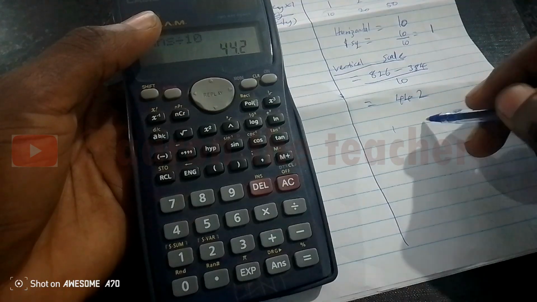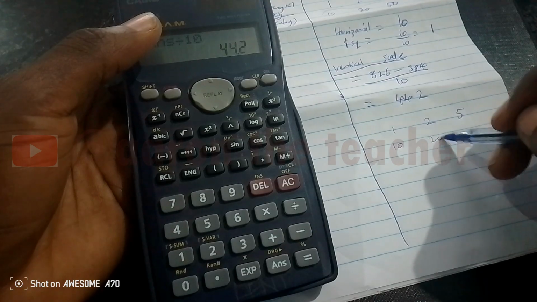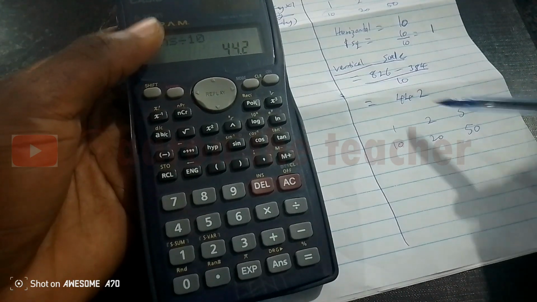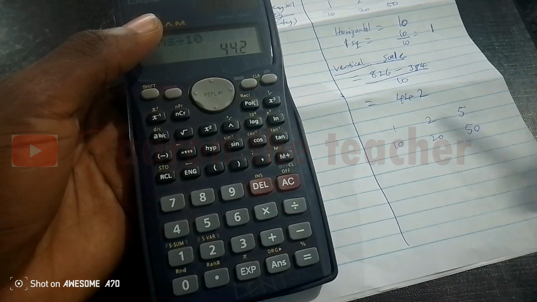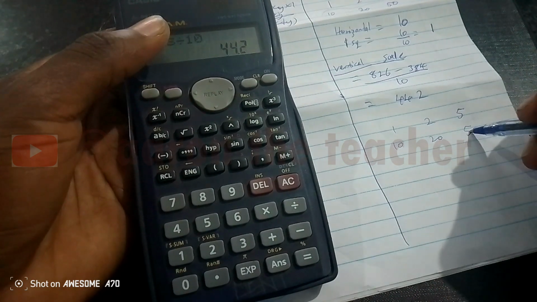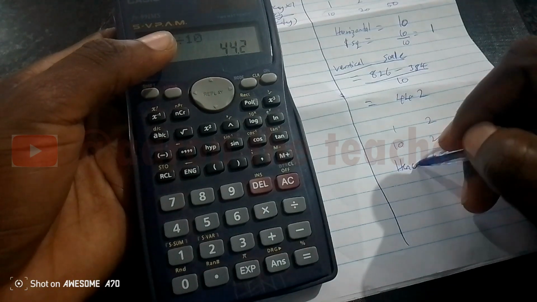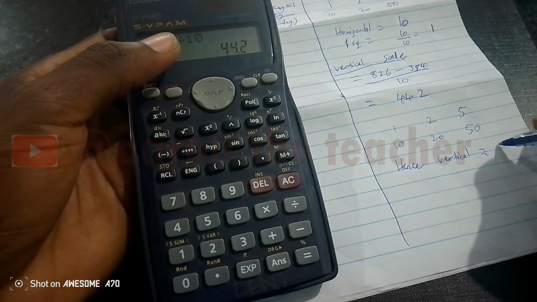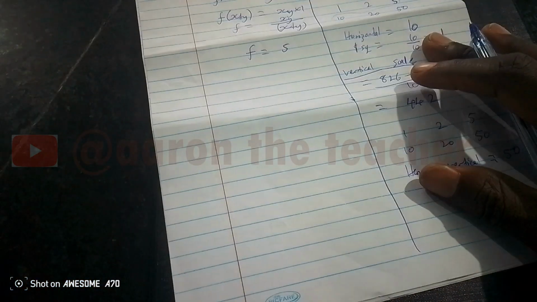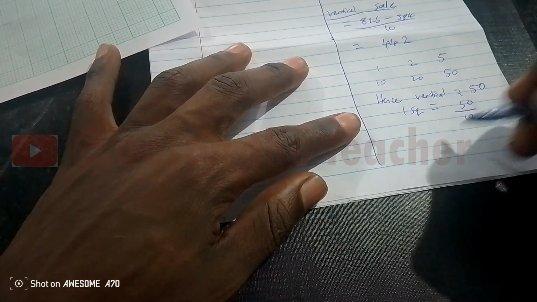I still write I'm getting 2. My standard scale, getting this 20 and 50. Now, we realize 44.2 is lying between 20 and 50, but it is nearer to 50. Therefore, I will be taking 50 as my scale, and hence my vertical scale is equal to 50. So one small square will be equivalent to 50 divided by 10, giving us 5.